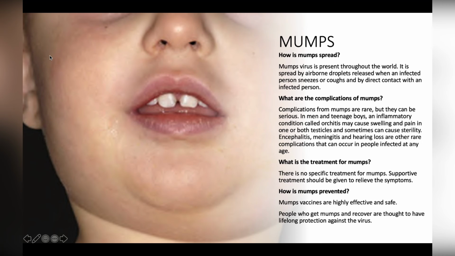What is the treatment for mumps? There is no specific treatment for mumps. Supportive treatment should be given to relieve the symptoms. How mumps is prevented. Mumps vaccines are highly effective and safe. People who get mumps and recover are thought to have lifelong protection against the virus.